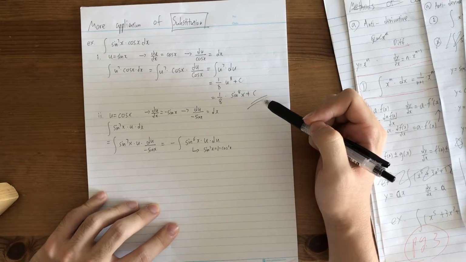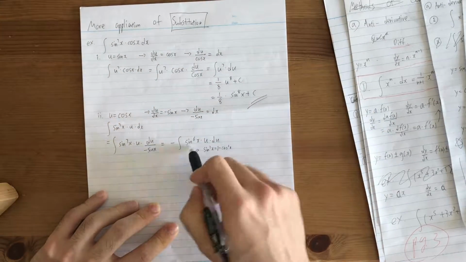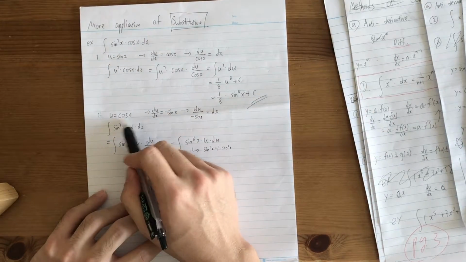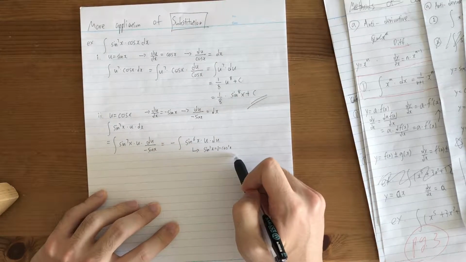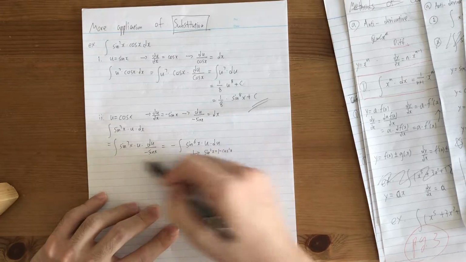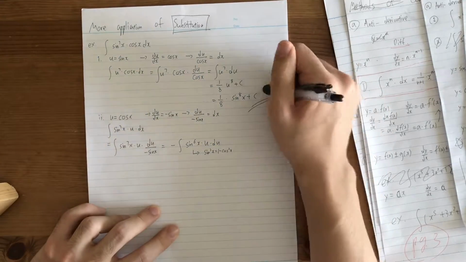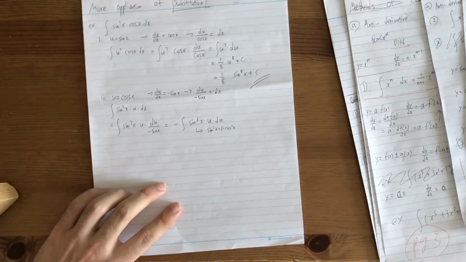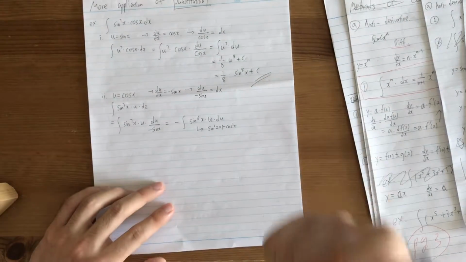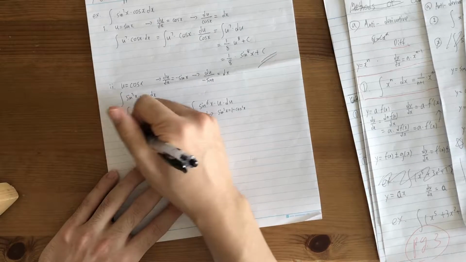So not all the case, but most of the case like this. So even if you substitute cosine x, you can have the answer, but it's just the matter of time. It will take much more time than the first substitution. So what I strongly advise you to substitute is the first.